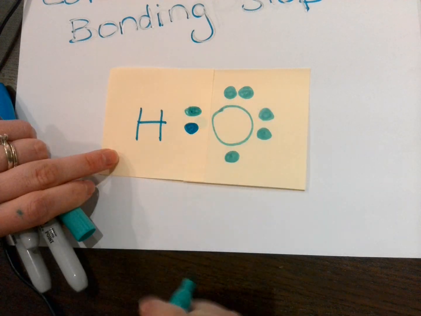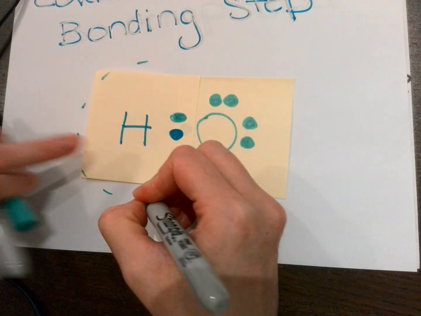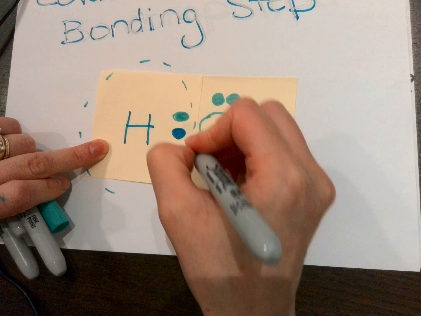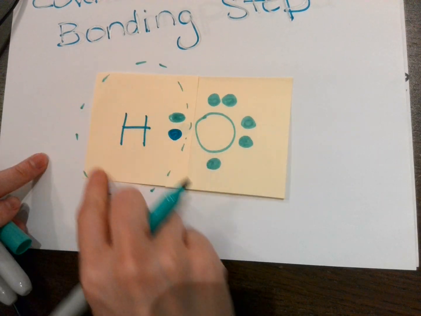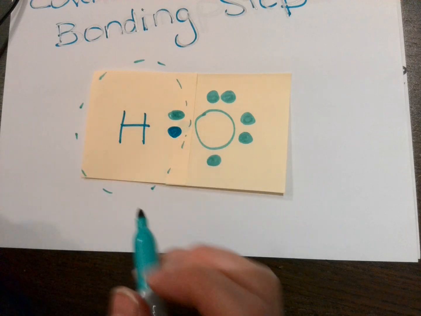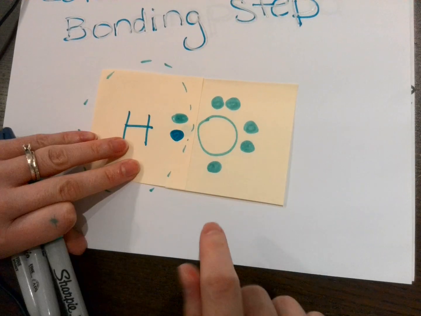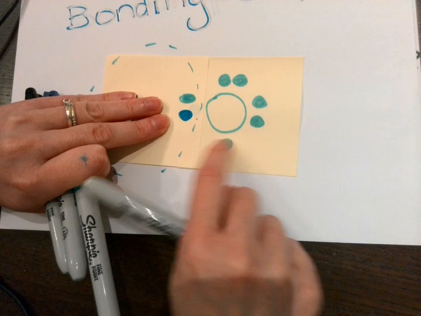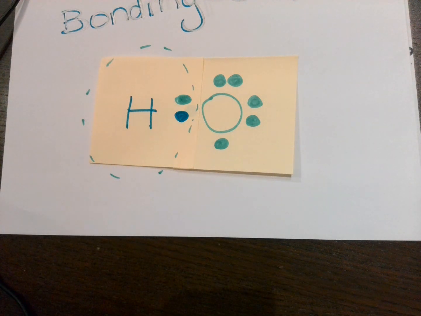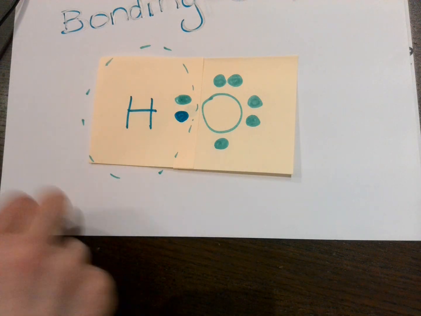So now hydrogen is happy because it has, I'm going to draw a circle to show how they're sharing. So this hydrogen is quite happy. It has the 2 that it needed to have a full valence. And this oxygen right here is not completely happy because it only has 1, 2, 3, 4, 5, 6, 7. It's missing 1 more. So what I'm going to do is actually going to get 1 more hydrogen.